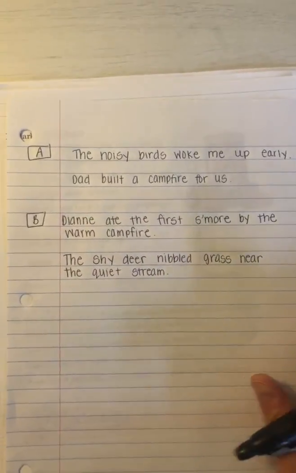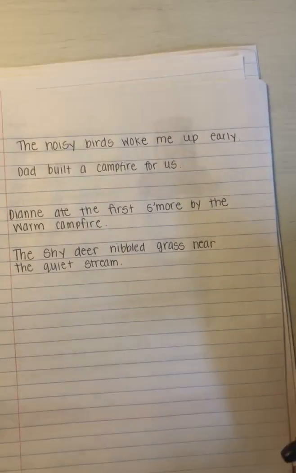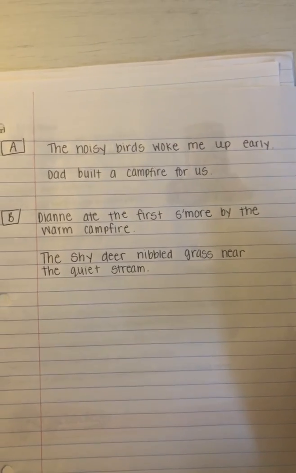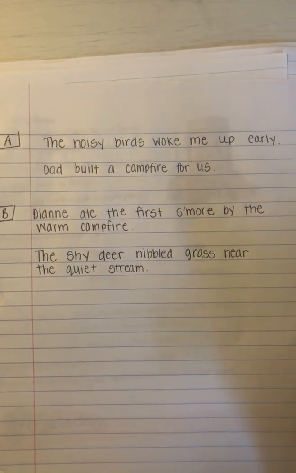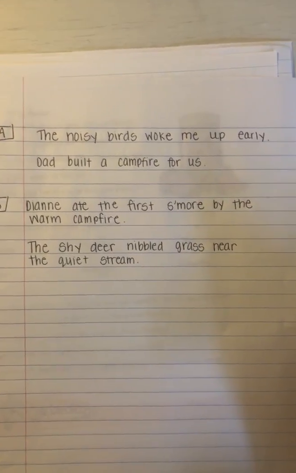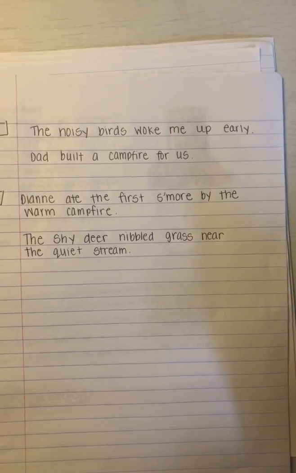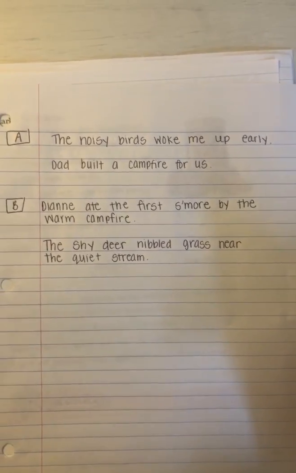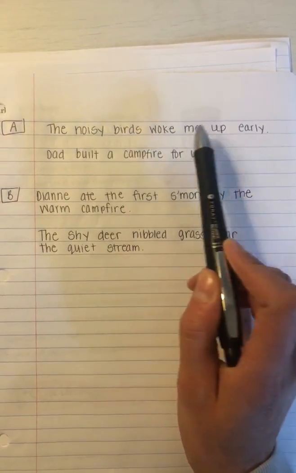Okay. Starting with board A, what we are doing here is we are looking for the subject and the verb, and we need to draw a line. We need to draw one line under the subject, draw our up and down line to separate our subject from the predicate, and then underline our verb twice. Okay, lots of steps here. The first one says, the noisy birds woke me up early.